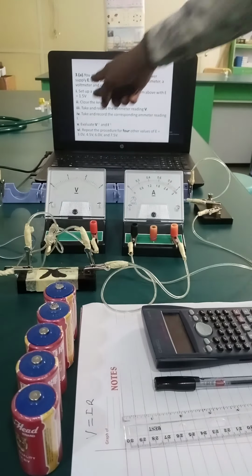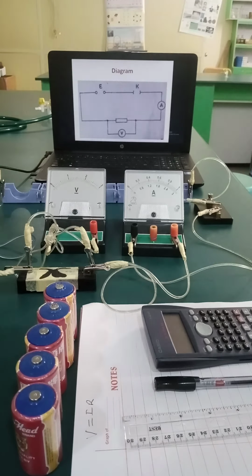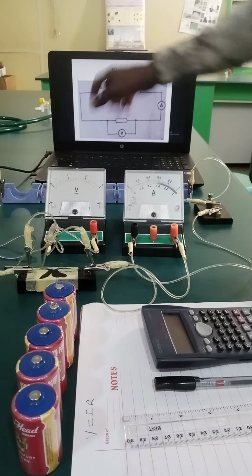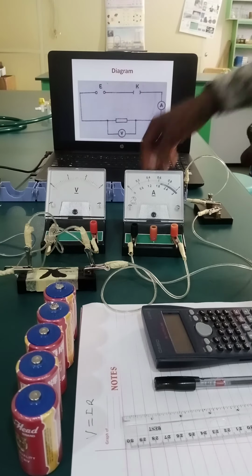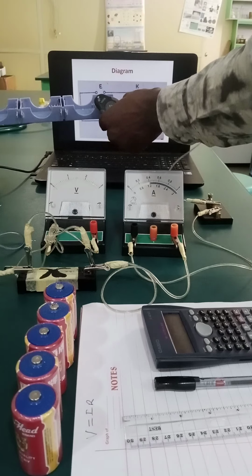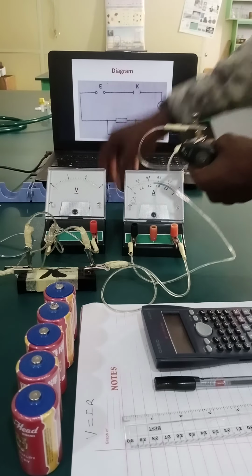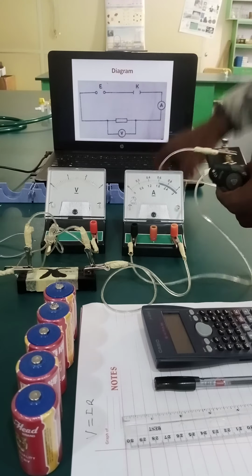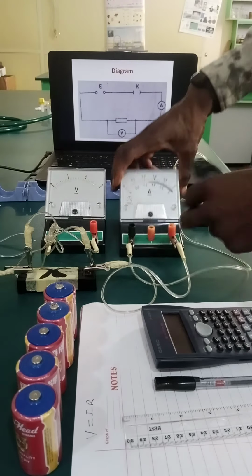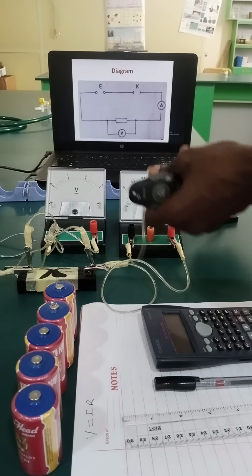They ask us to, number 1, set up the circuit as shown in the diagram above. That is the circuit. This is the E here. There's a wire from here to the key. This wire runs from here to the key. From the key to the ammeter, this is the wire that runs to the ammeter.